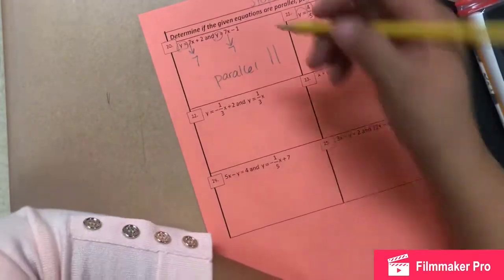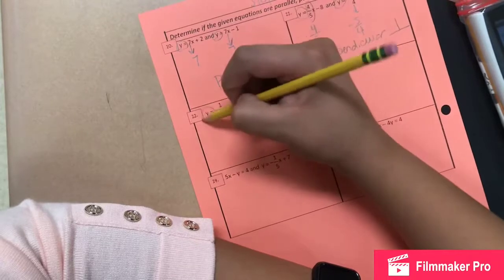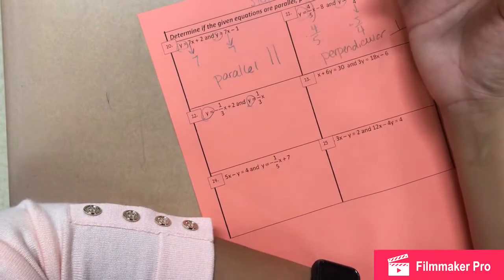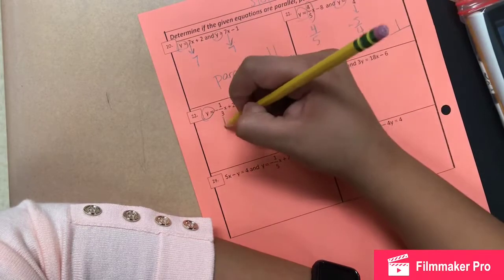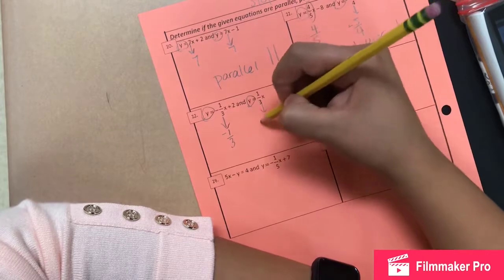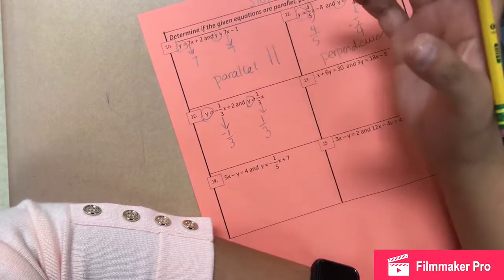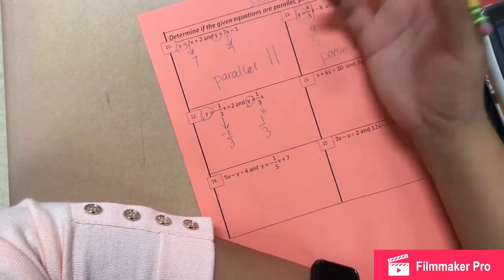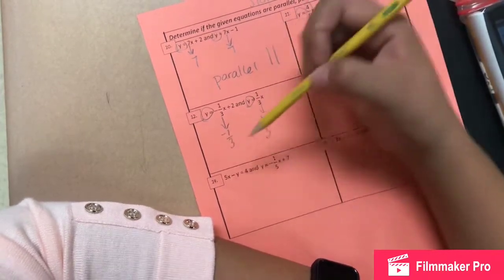If I look at number 12, they are already in slope-intercept form because they're set equal to y. Then we identify the slope, which is next to the x. So this first slope is negative 1/3. The second slope is positive 1/3. Okay, this one tried to trick me. Yes, they are not parallel because they're not exactly the same.